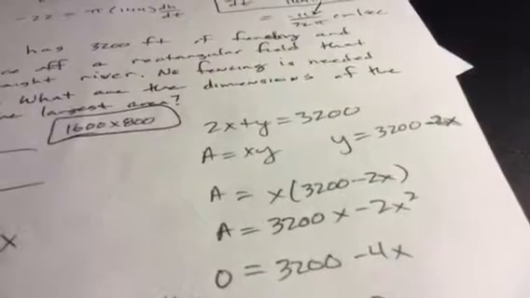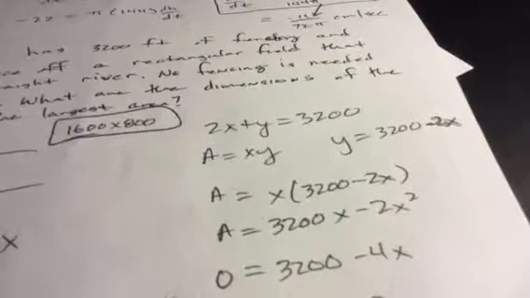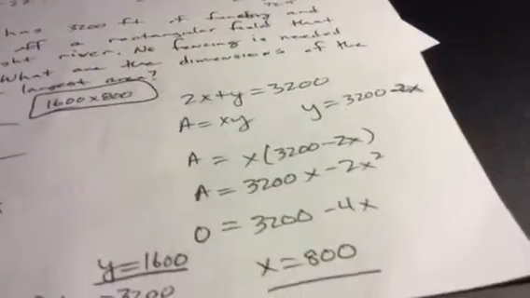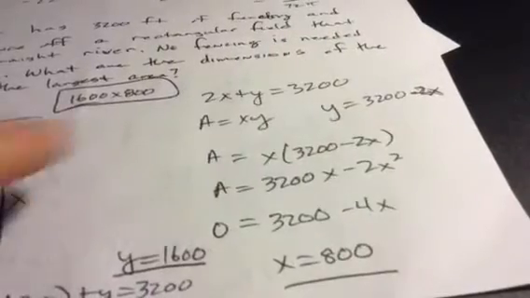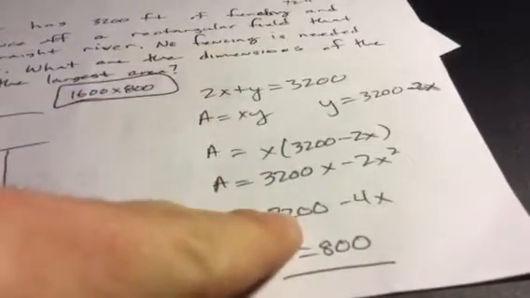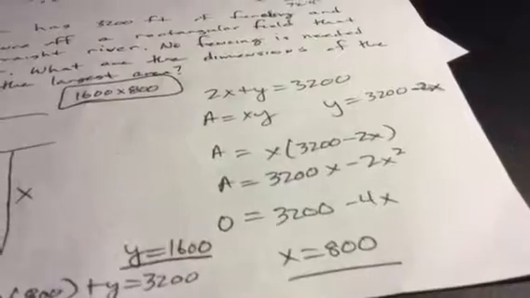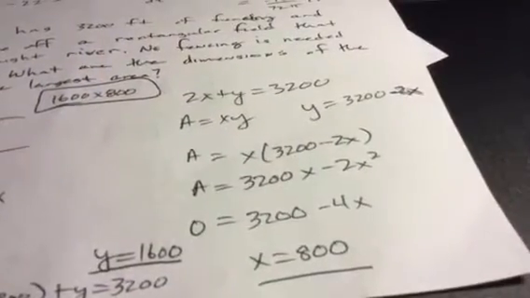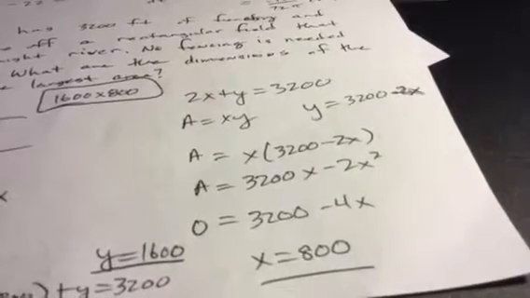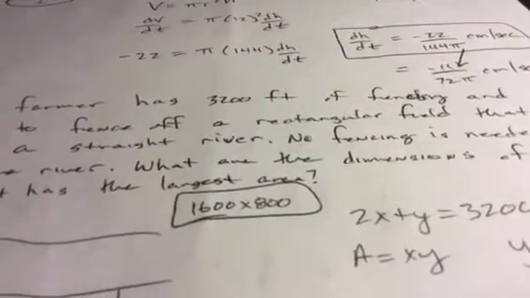So area is x times y. I'm just going to rewrite y in terms of x. That's the area. Then right here, I take the derivative and set it equal to 0. Because if I want to maximize the largest area, the maximum is when the derivative is equal to 0. X is 800, and then just plug it in there. You get y is 1,600. So 1,600 by 800 feet are the dimensions.